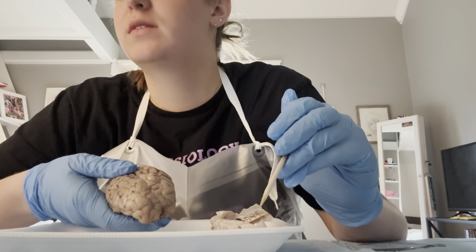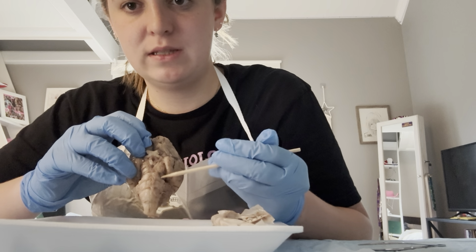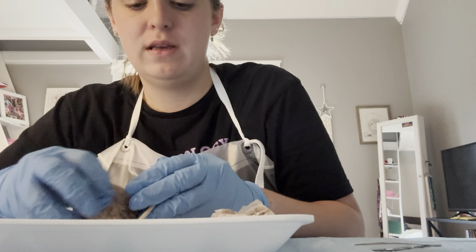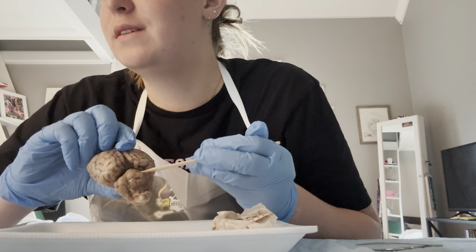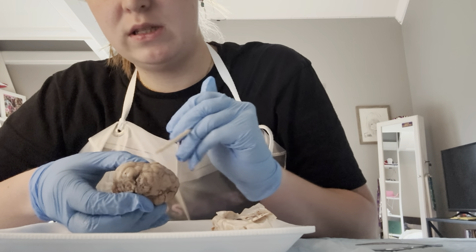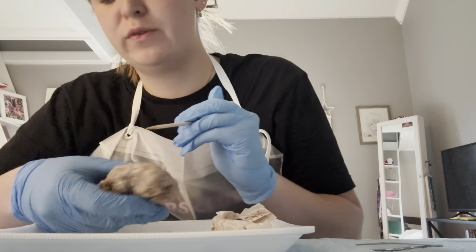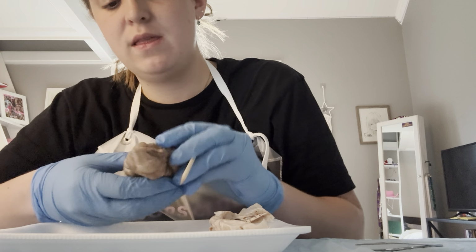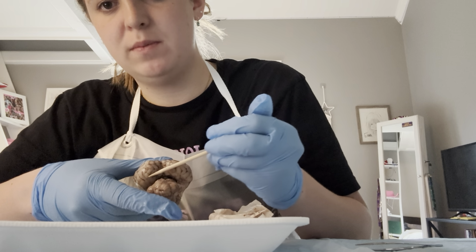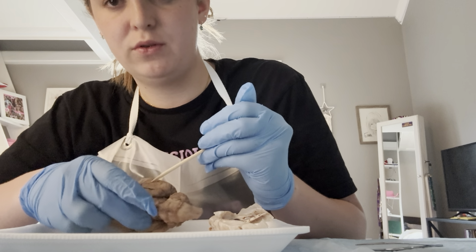Ready, set, go. Here is the cerebrum. Down here is the brainstem, and on this side is the cerebellum. Up front is the frontal lobes. On the top side is the parietal lobes. In the back is the occipital lobes, and on the bottom side is the temporal lobes.